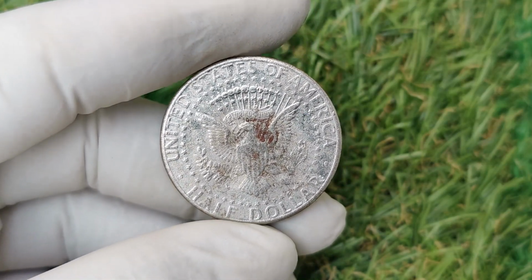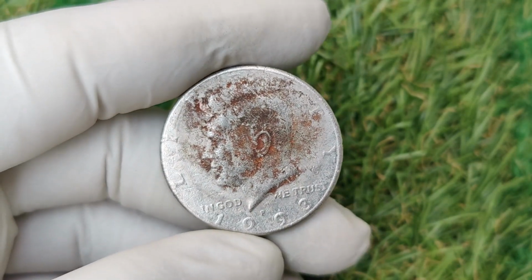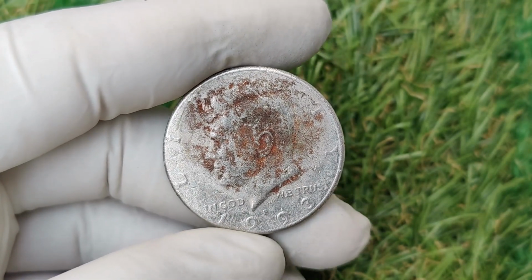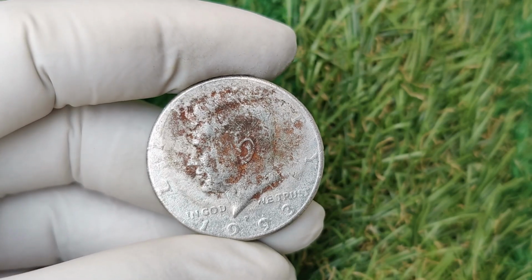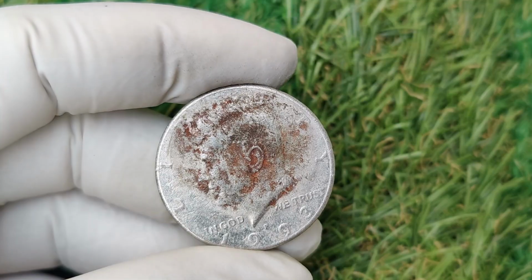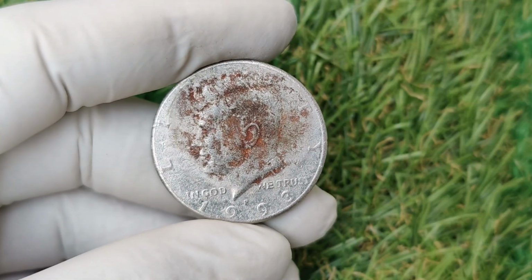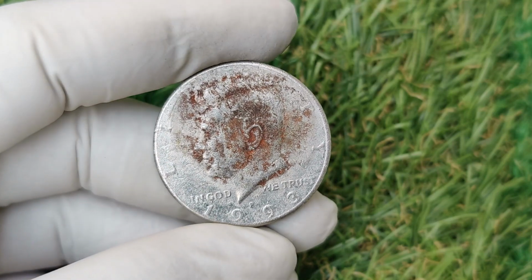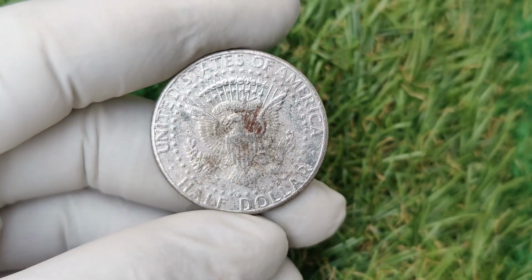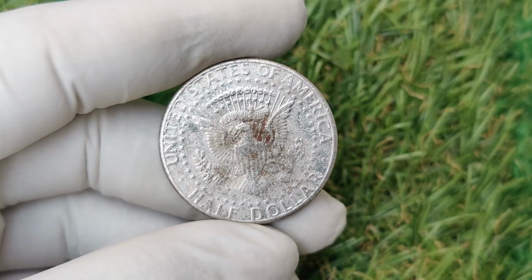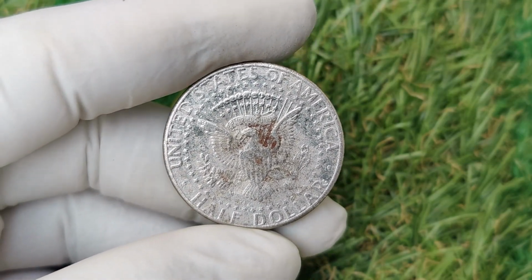Setting the historical mood. To truly understand this coin, we must step back into the early 1990s. America was experiencing cultural shifts, technological momentum, and renewed conversations about leadership and legacy. The Cold War era had ended, optimism mixed with uncertainty, and the country was redefining its identity on the world stage. In the midst of all this, the Kennedy half-dollar continued its role as a circulating tribute to one of the most influential and remembered presidents in American history, the legacy of John F. Kennedy.